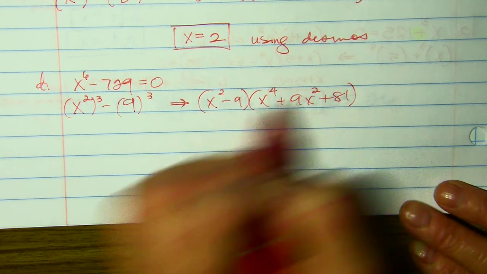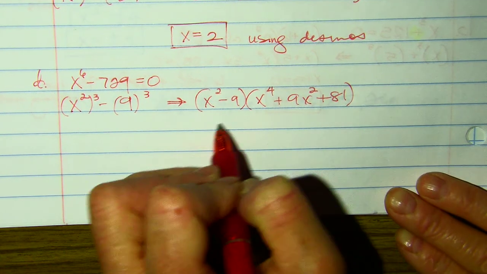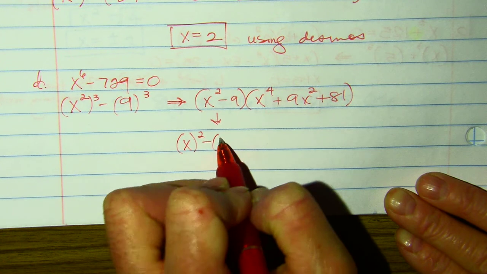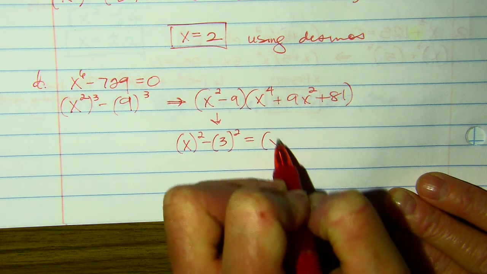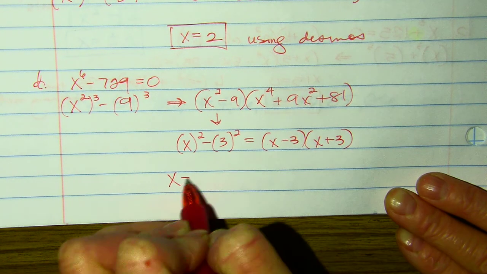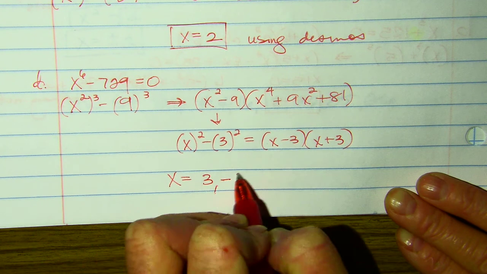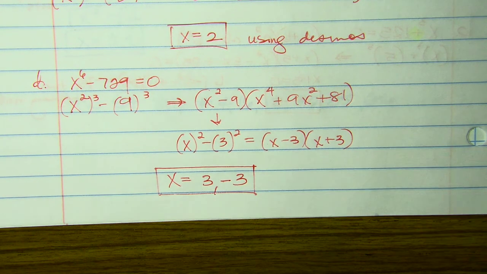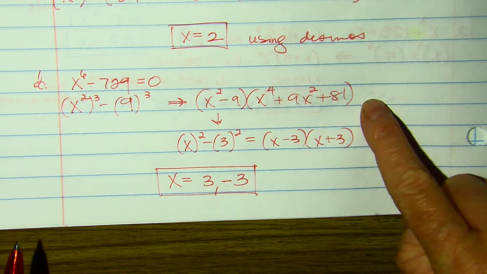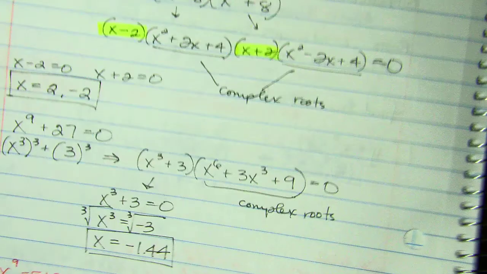Whoops, 9x squared. So x squared minus 9 is a difference of two squares, right? This is x squared minus 3 squared, so x minus 3 times x plus 3. I bet if I confirmed with Desmos, it crosses the x-axis at x equals 3 and negative 3. The other roots are complex roots. All right, moving on to the rest.